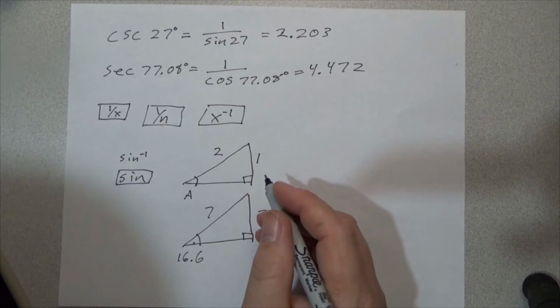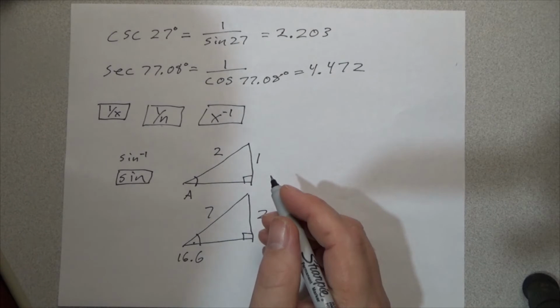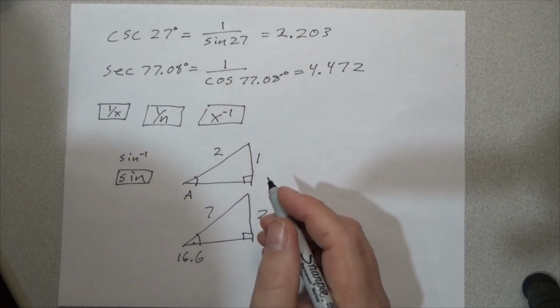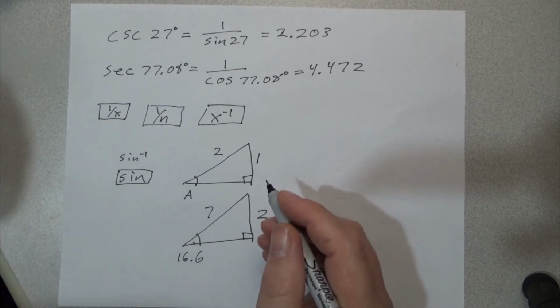Okay, let's continue. We don't have a whole lot more in this section, but I didn't want to cut it short. So arc sine is when you are looking for the angle when you're given the ratio of the opposite over the hypotenuse.